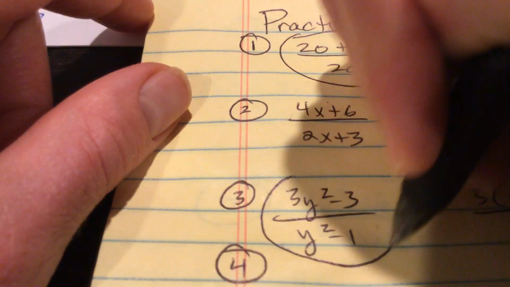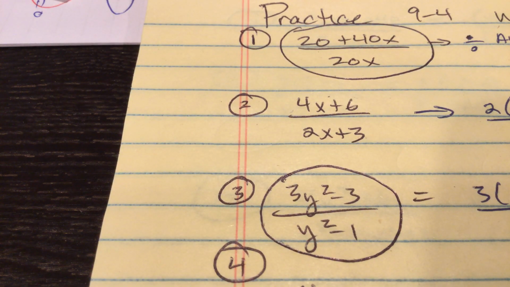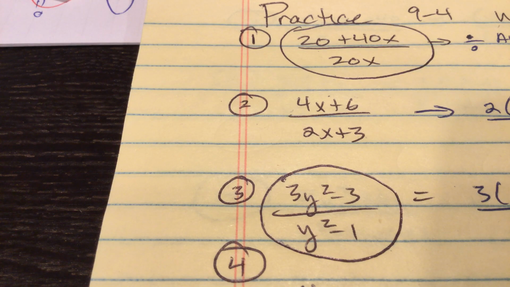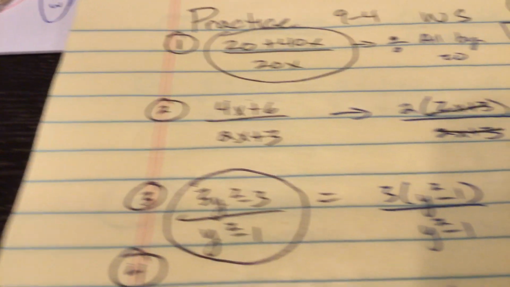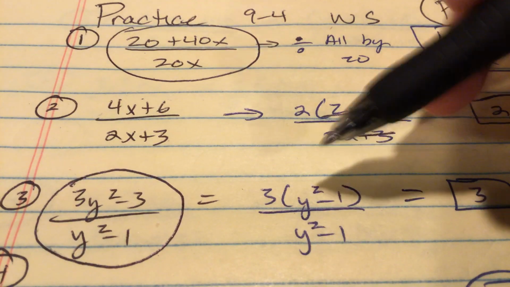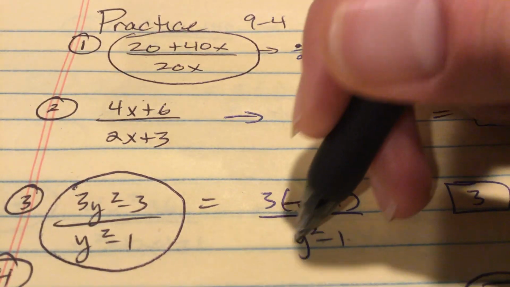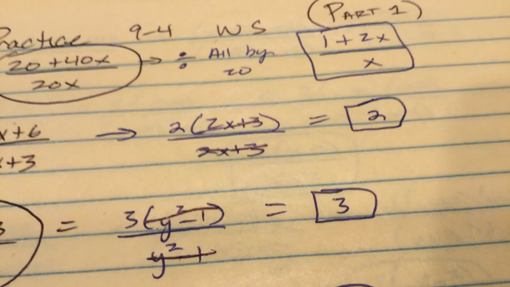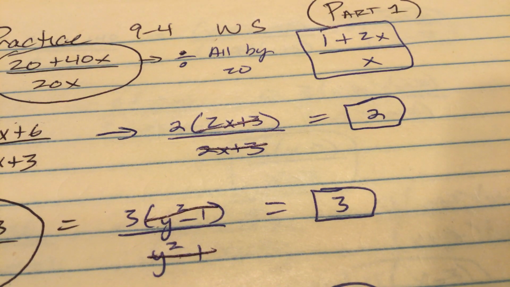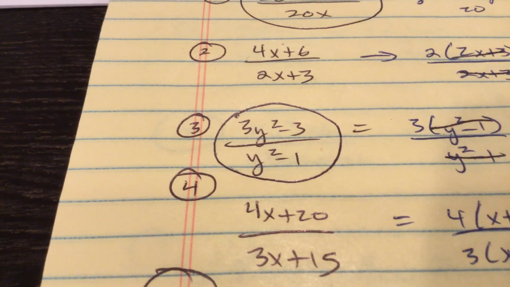Number 3. Down below you could factor, but up top, notice how you can take out a 3 from both those terms, 3y squared minus 3. Factor out a 3. Then look at that. You have 3 times y squared minus 1 divided by y squared minus 1. So cancel, cancel. You're left with 3. All right, that's the whole goal. Simplify this. Reduce and make it into something simpler. Reduce and simplify.